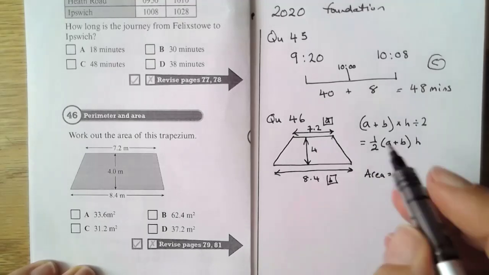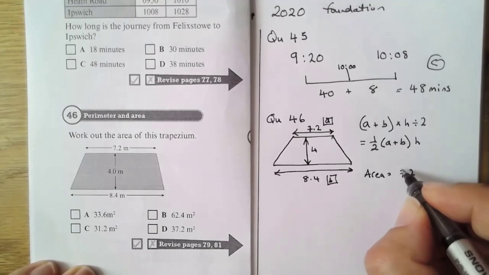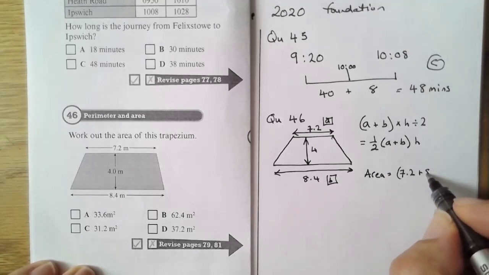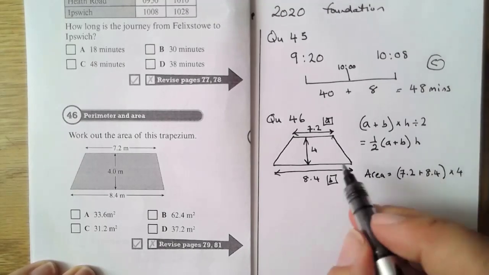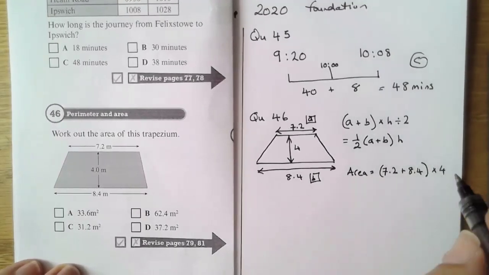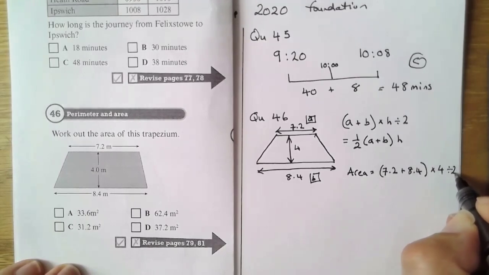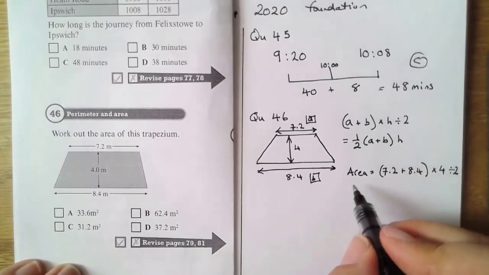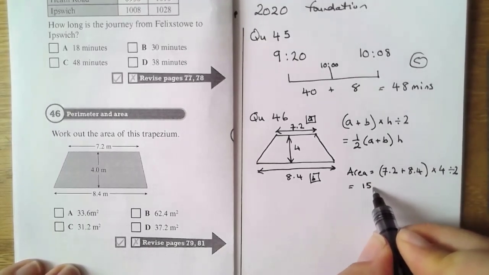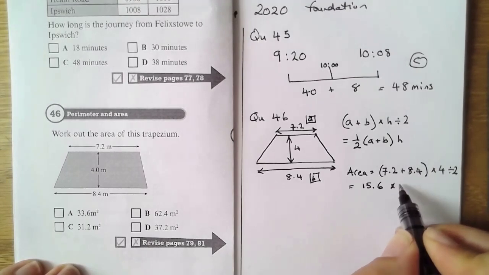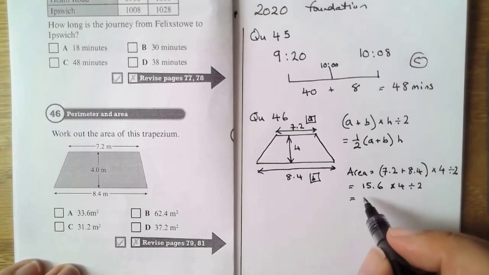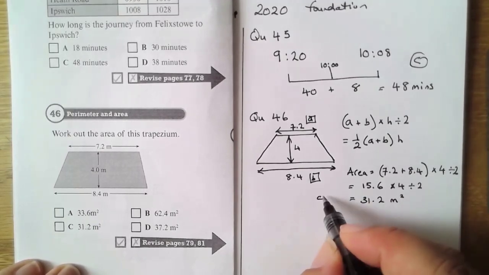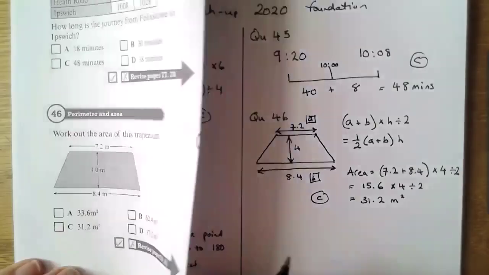Area equals A, which is 7.2 plus 8.4, multiplied by the height, divided by 2. This is 15.6 multiplied by 4 divided by 2. You can just put this into your calculator. The answer is C.